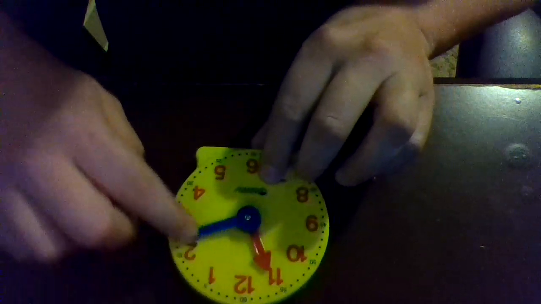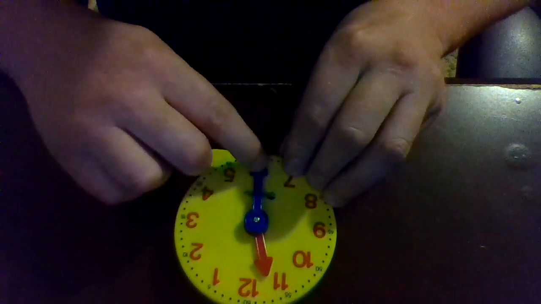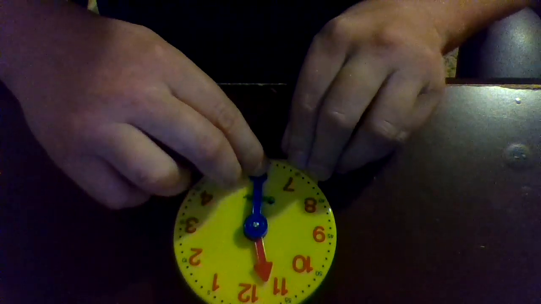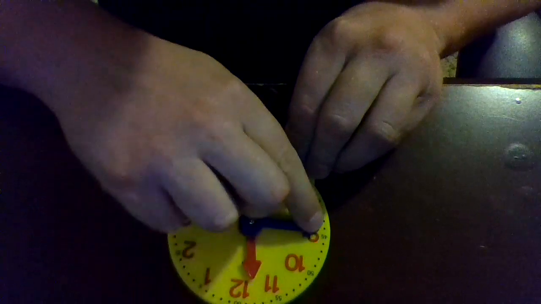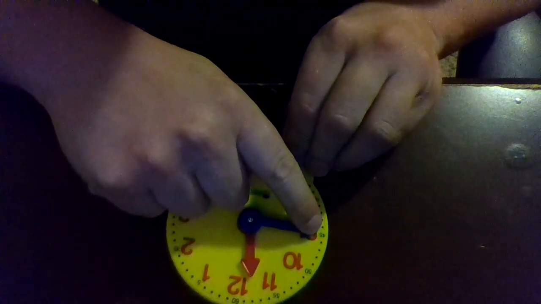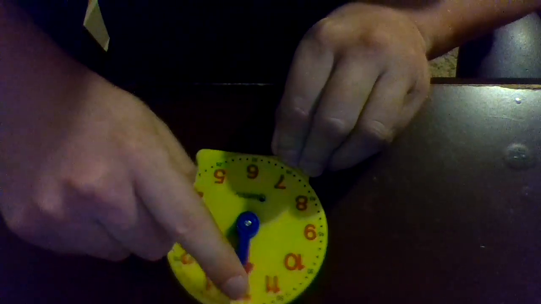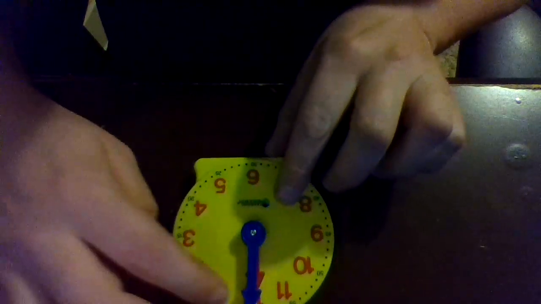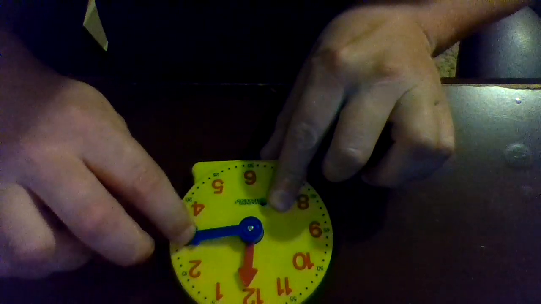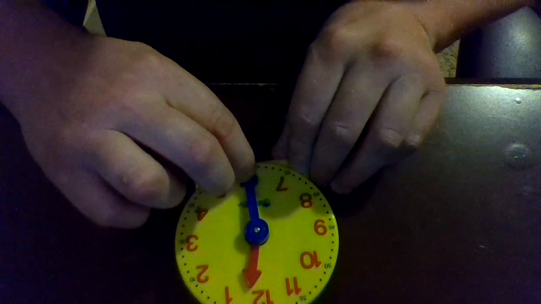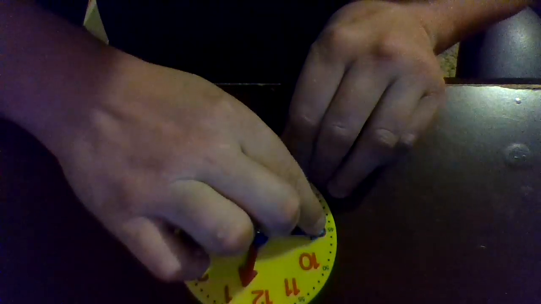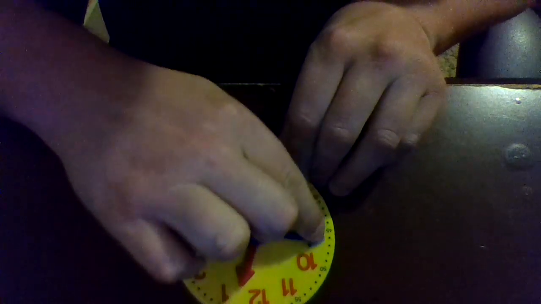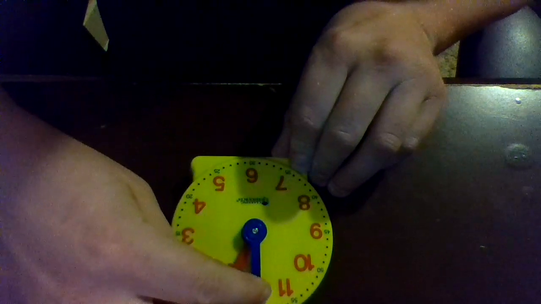A quarter after 11, 2 quarters after 11, 3 quarters after 11, or a quarter till 12. A quarter after 12, 2 quarters after 12, 3 quarters after 12, or a quarter till the next hour, which is 1.